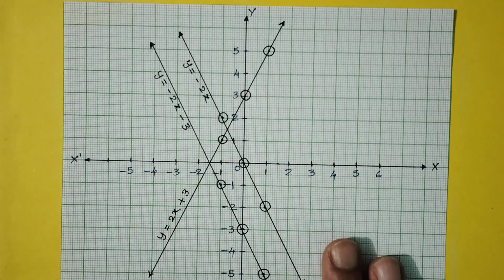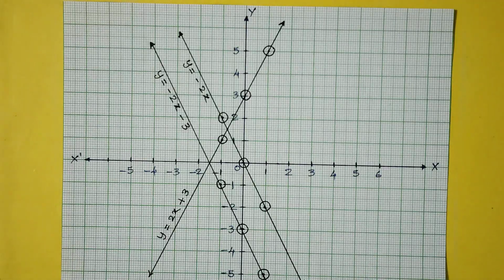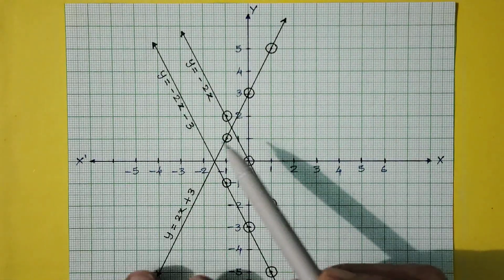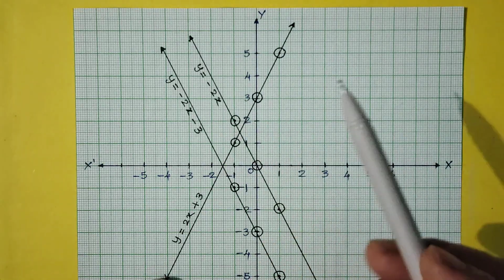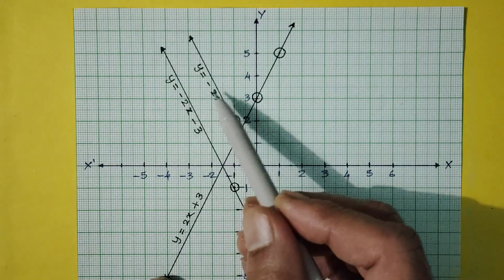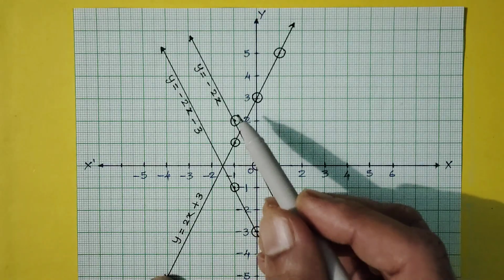Now we have to reflect on the roles of a and b. You can see here these two lines, the slope is same. The value of a is same, minus 2, minus 2, both have got the same slope, but the value of b is different.